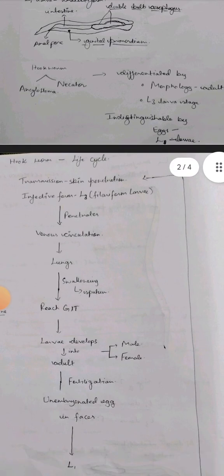Hookworm life cycle. Transmission of the infective form, that is the L3 larva stage, that is filariform larva, occurs through skin penetration in humans, and further these L3 infective form larvae penetrate into venous circulation, and further move into the lungs, and if the person swallows the infected sputum, then it reaches the GIT.